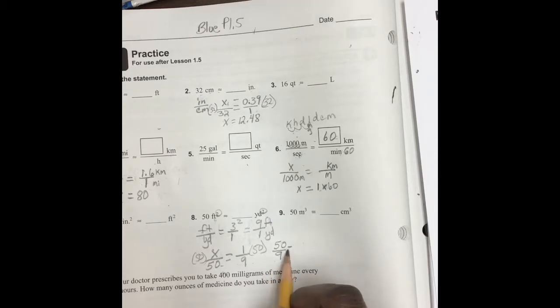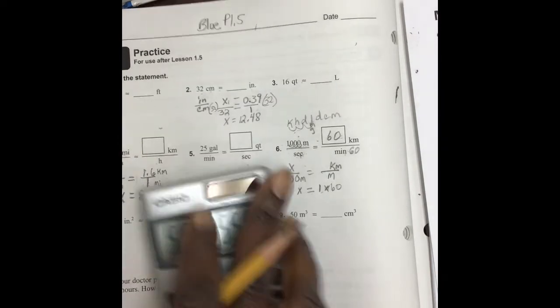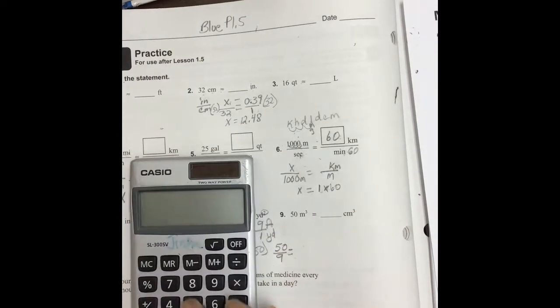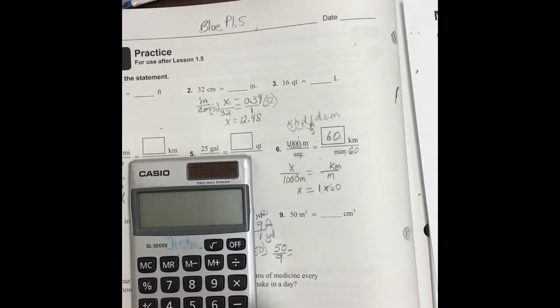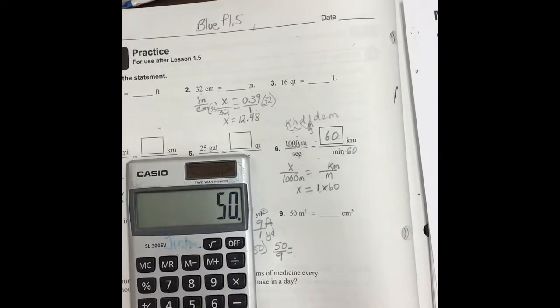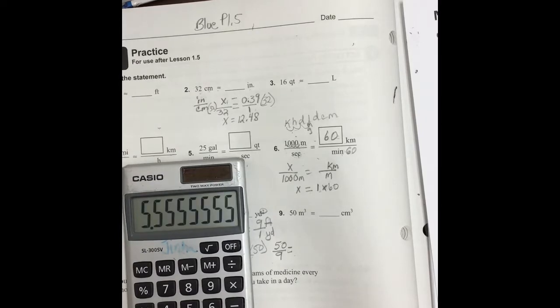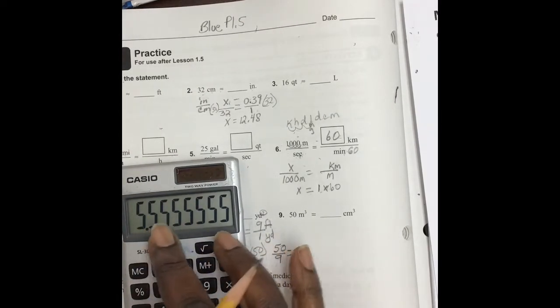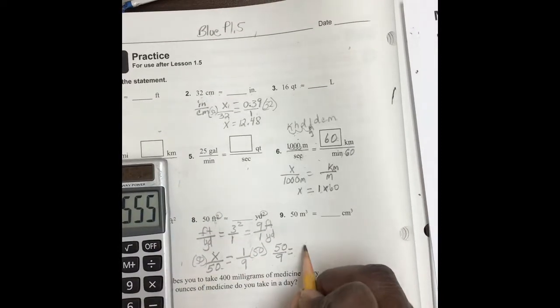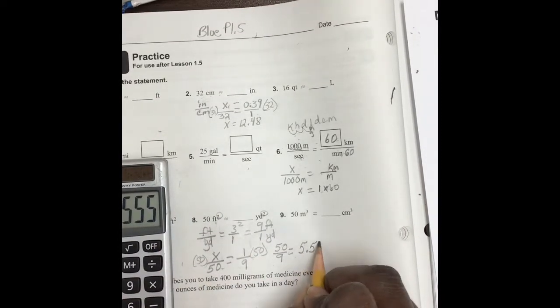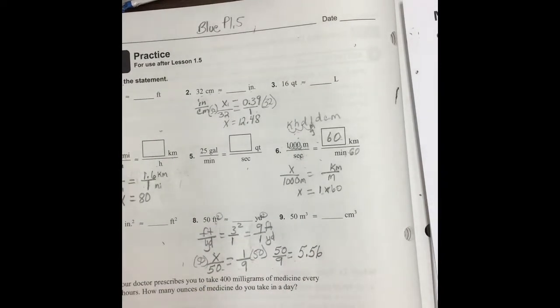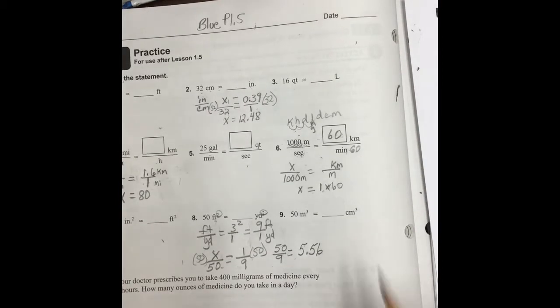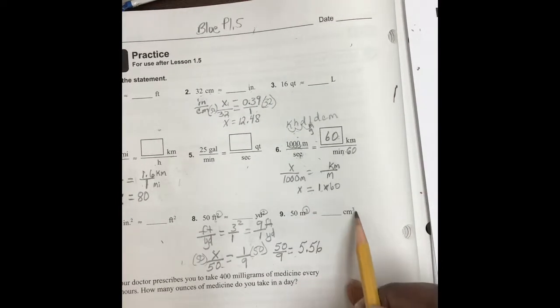And that answer is 50 divided by 9 is equal to 5.555, so we just say 5.56. So we get 5.56. Okay? All right. So be careful here. This is cubed when you do this one.